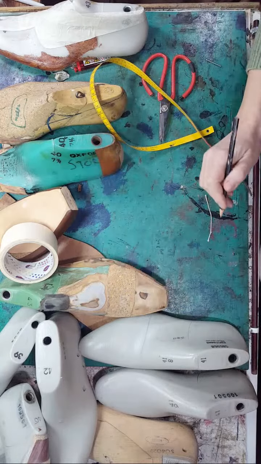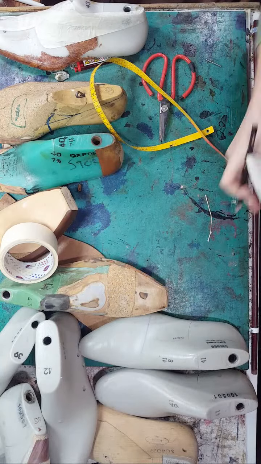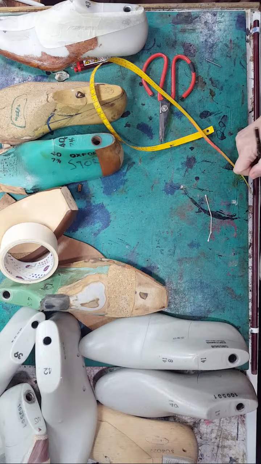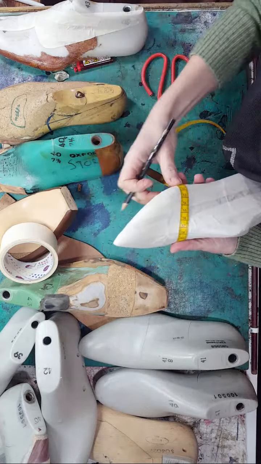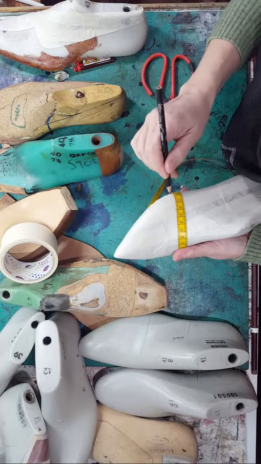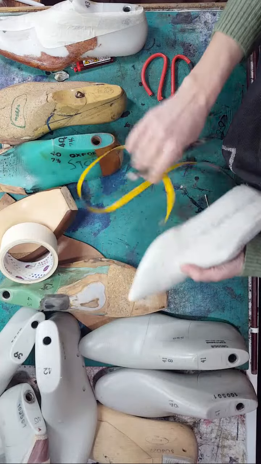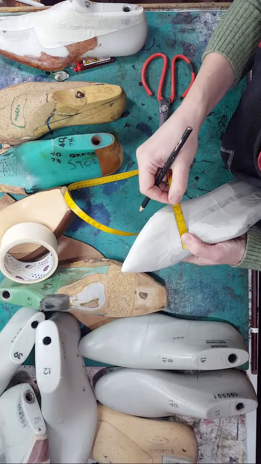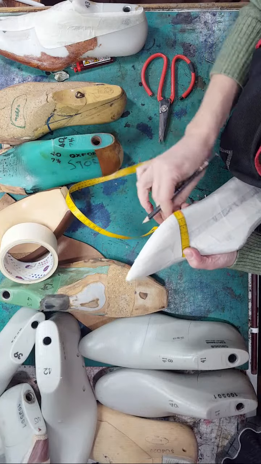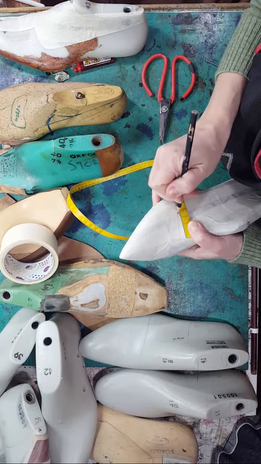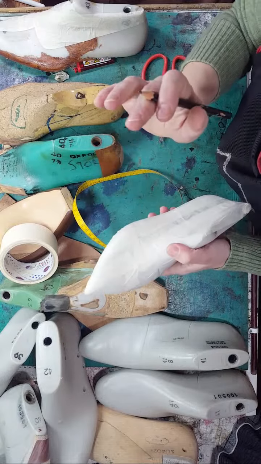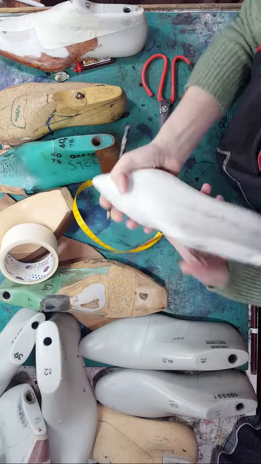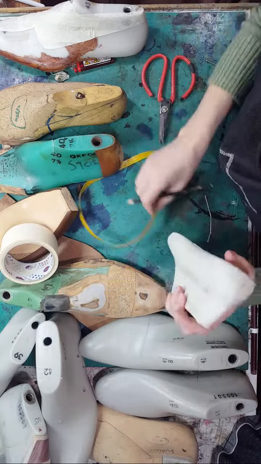Just a minute, I need to find the joint line. And you know what, I got the idea right now how you can also create sandals, a type of sandals, working with the core shoe last. I will talk about that later.